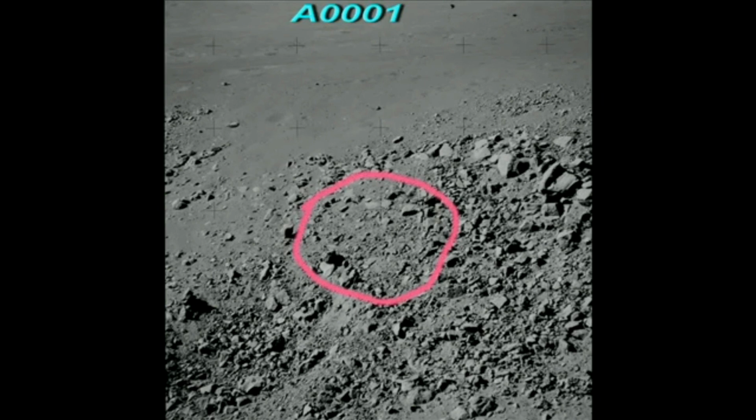Okay folks, here's the next thing that caught my eye. If you look within the red boundary, there does seem to be a pre-arranged section of stones. Stones pre-arranged, you can see them on the left. They're creating a sort of semicircular pattern or circular pattern of pre-arranged stones here.